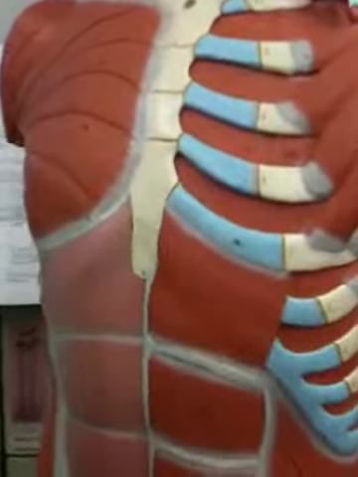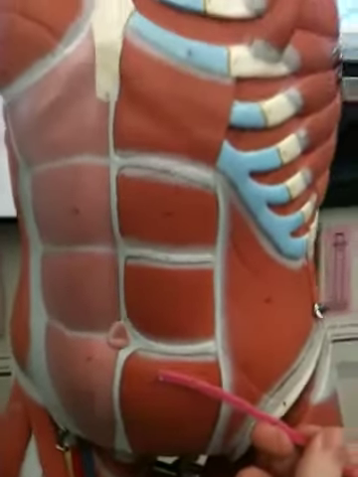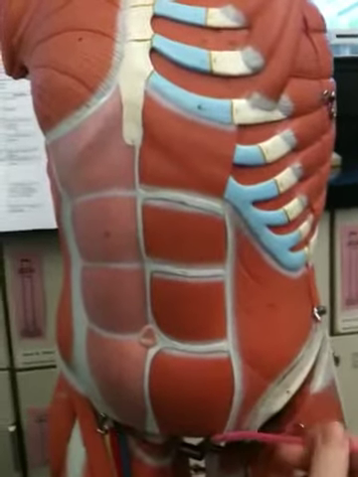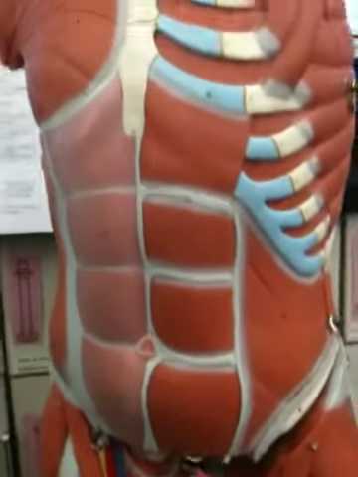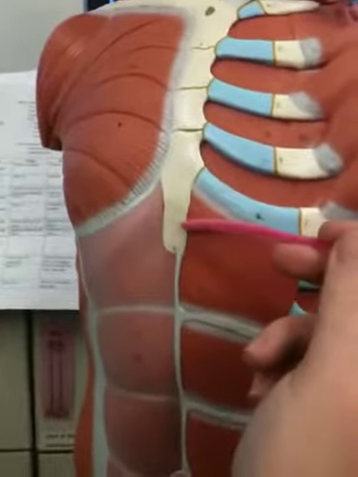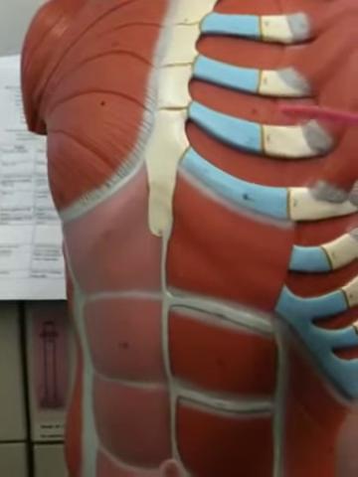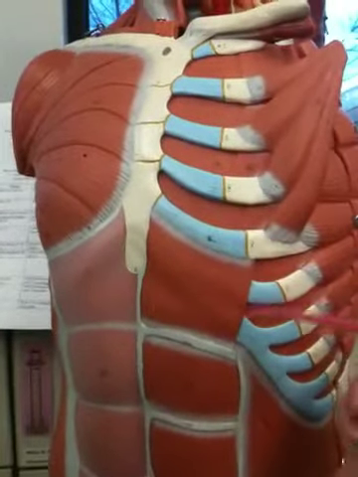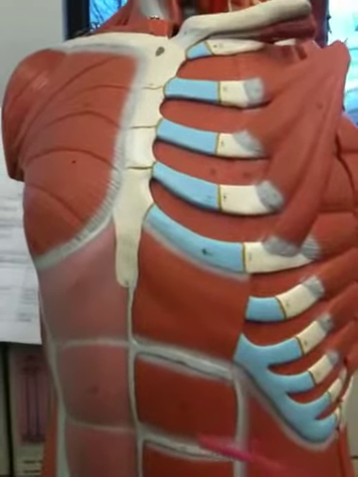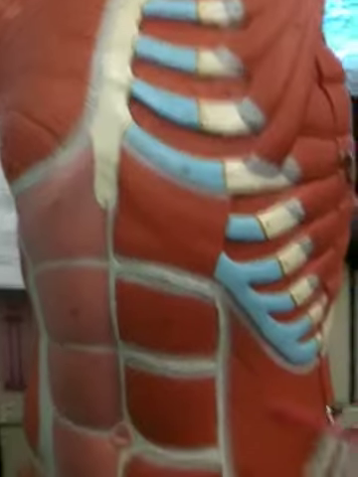This is the rectus abdominis. It's to flex and rotate the vertebral column. The origin is the pubic crest and pubic symphysis around there. The insertion is the xiphoid process, and ribs 5 through 7. So right here, 5, 6, 7, so you can see it. Good. And the external oblique right here.